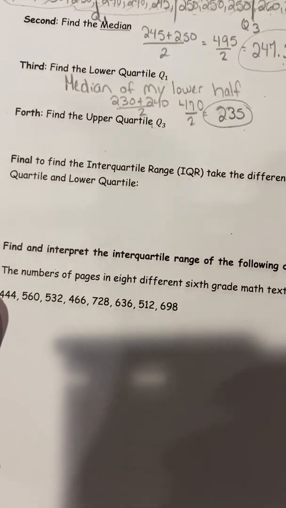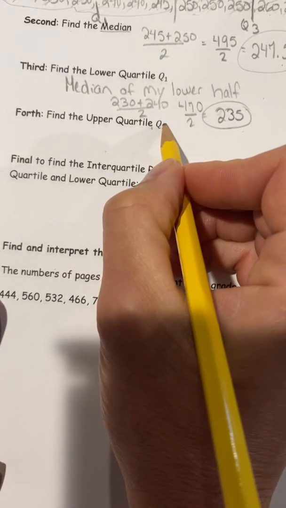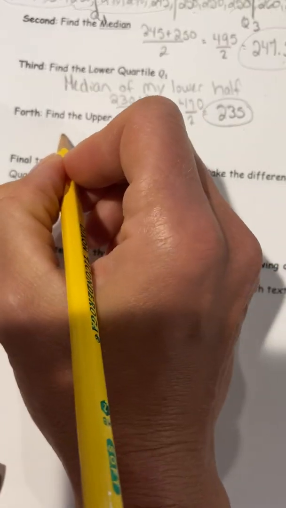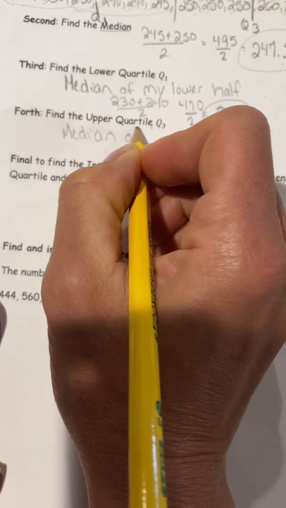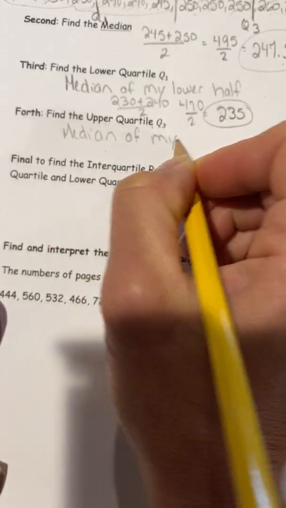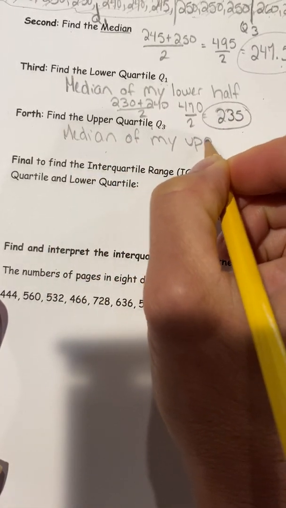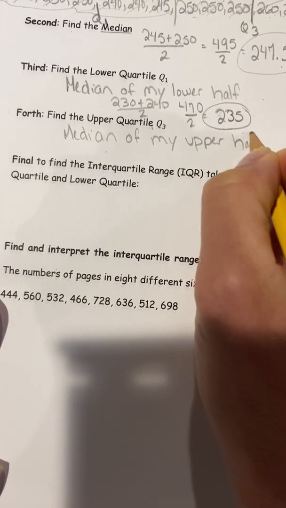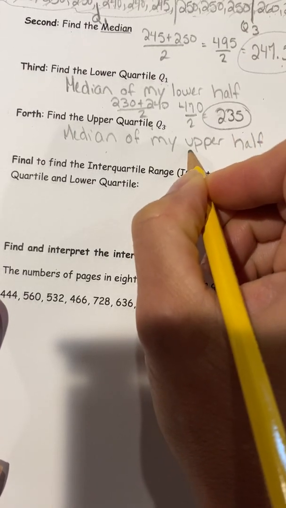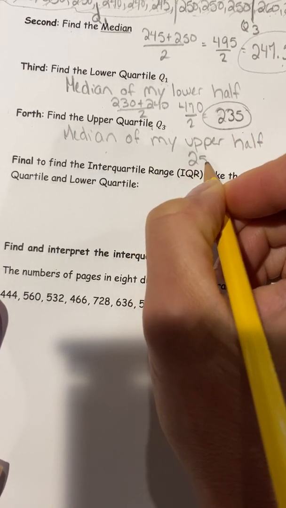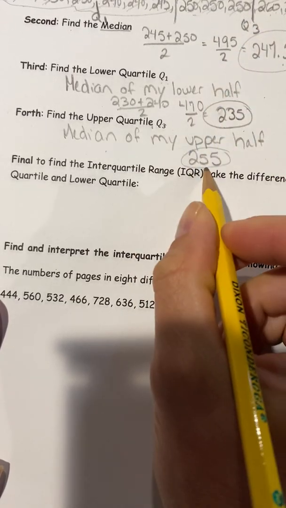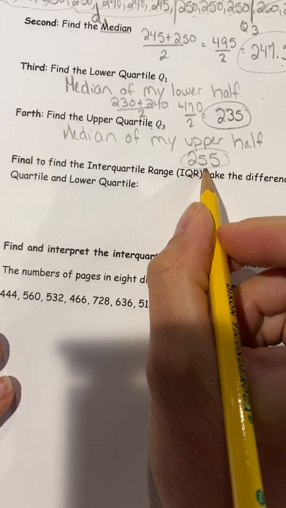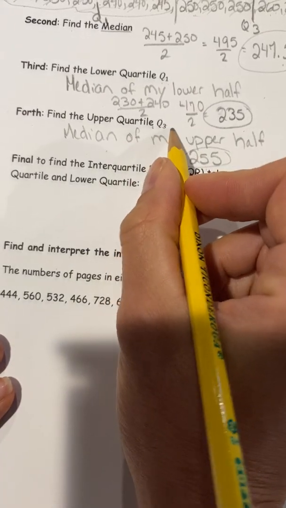So now my upper quartile is going to be the median of my upper half, and that is going to be 255. So my upper quartile is then going to be 255, and that can be abbreviated by saying Q3.